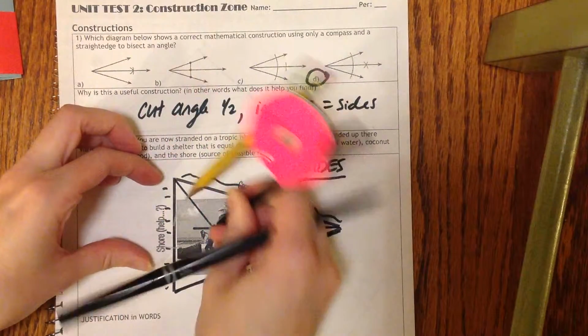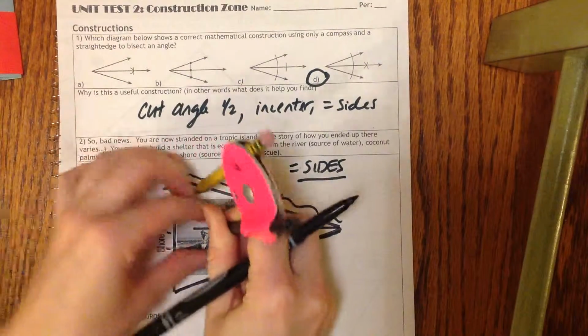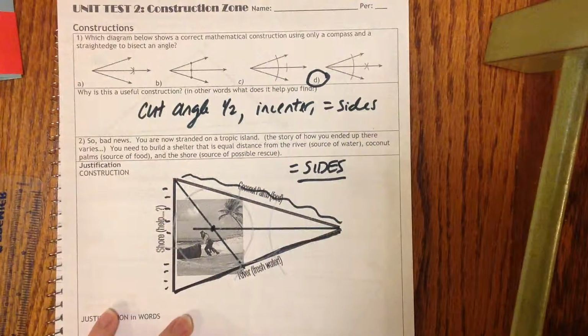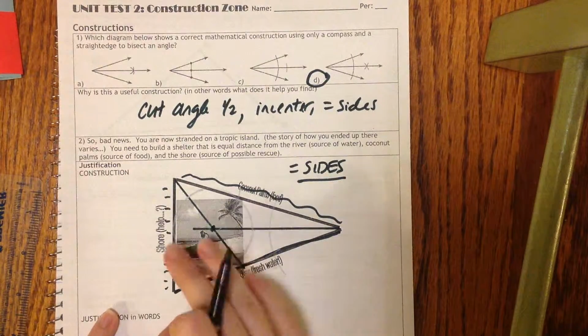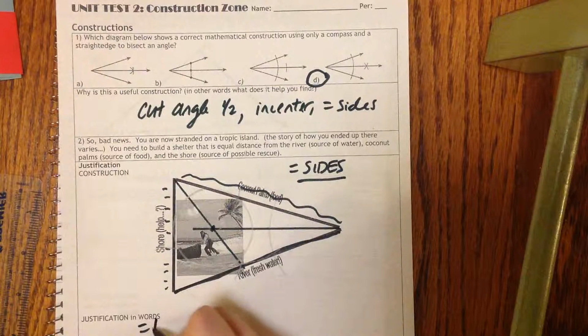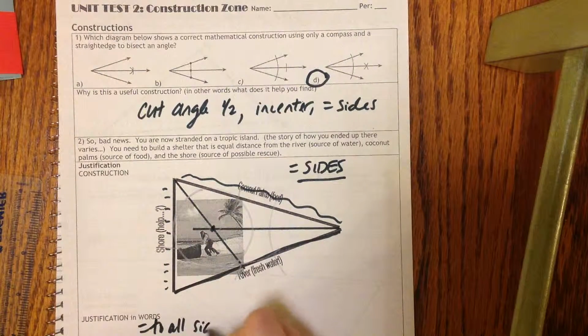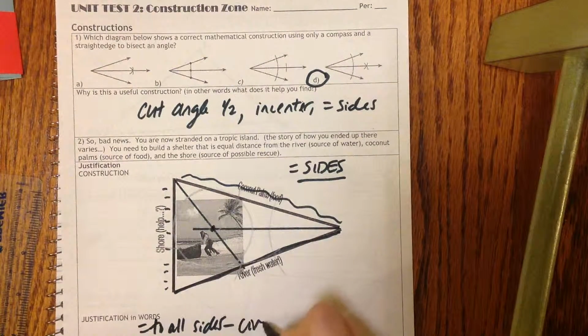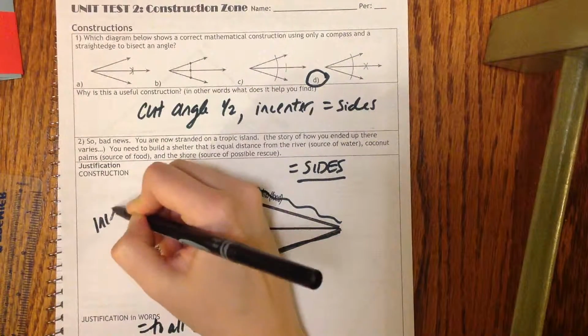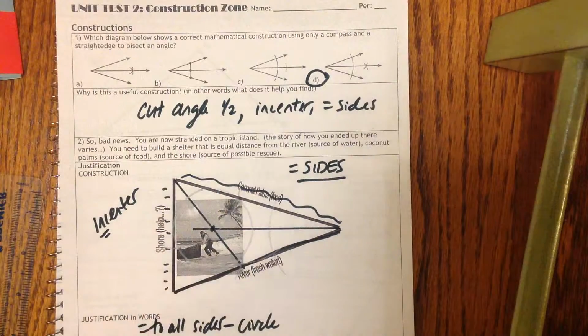Let's see if I can draw a circle equal to the sides. Yeah, that looks pretty close. Slightly closer to this side. Maybe that third point would have corrected it for me. Sure enough. So just equal to all sides. I can tell with the circle. Okay. This right here, just as a reminder, is called the incenter because the circle is inside.